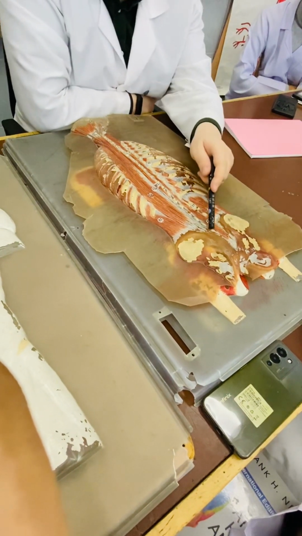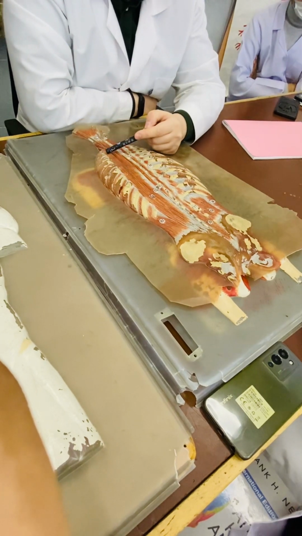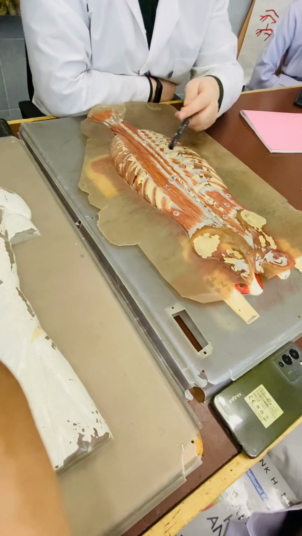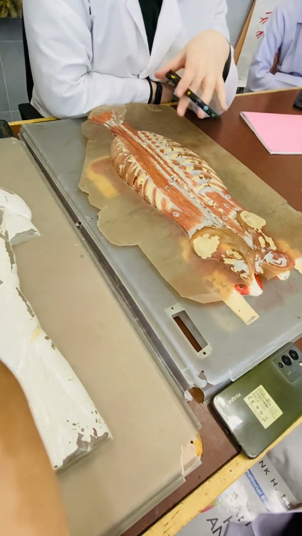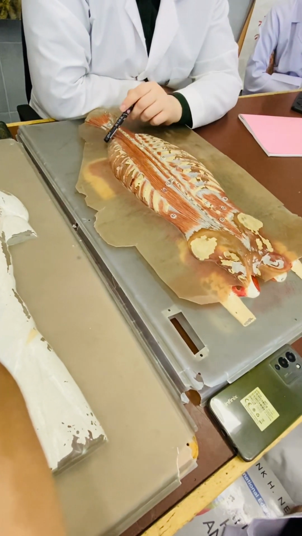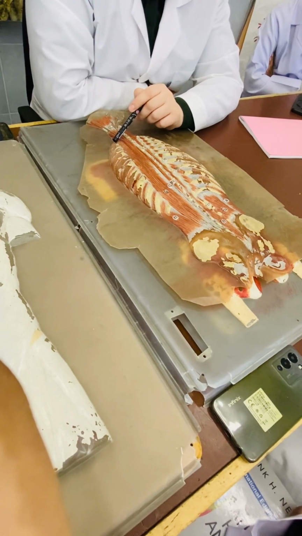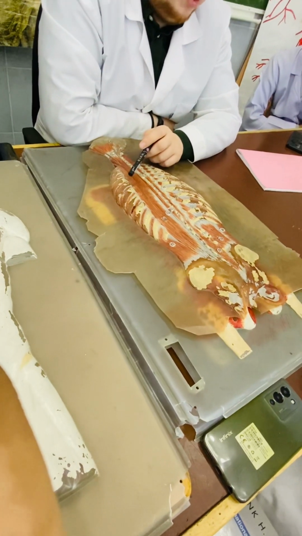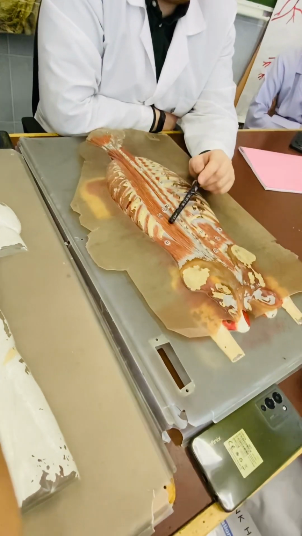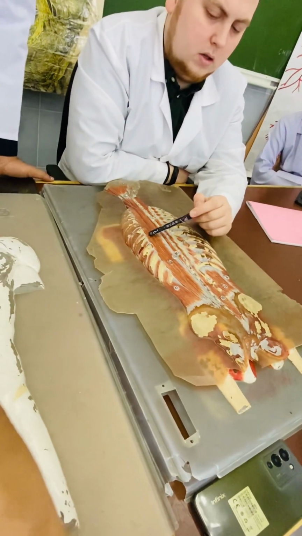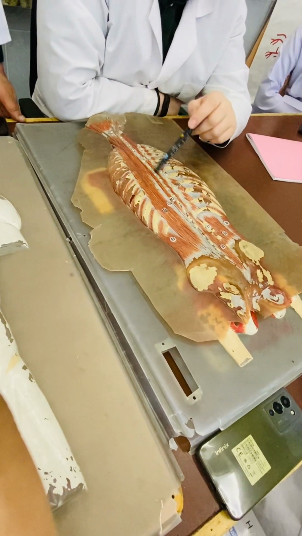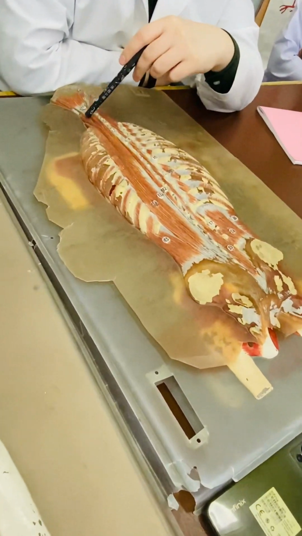The most lateral part is called the iliocostalis muscle. Iliocostalis because it partially originates from the iliac crest and attaches to the ribs. Iliocostalis consists of three main parts: iliocostalis lumborum, thoracis, and cervicis. So, the lumbar part, thoracic part, and cervical part.